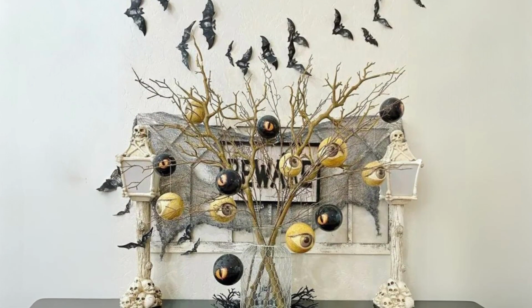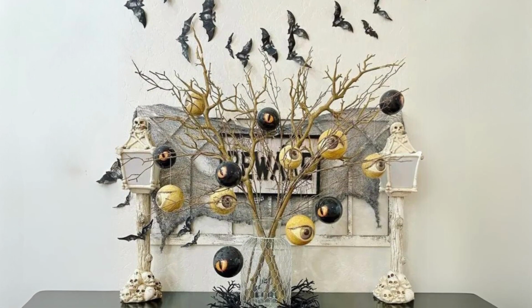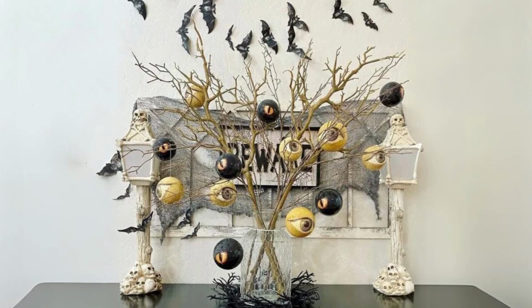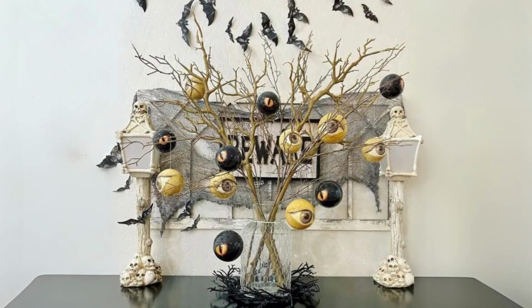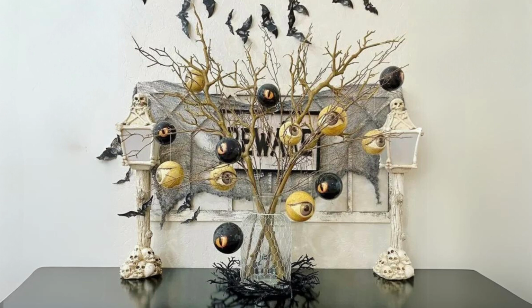Eyeball ornament tree. For a bold centerpiece, use a tree of branches decorated with black and gold eyeball ornaments. It's sure to be a conversation starter.